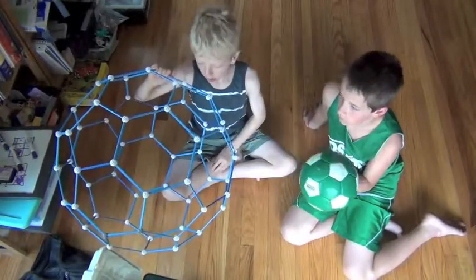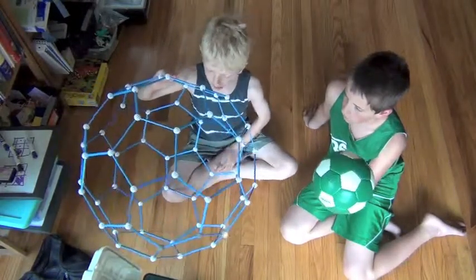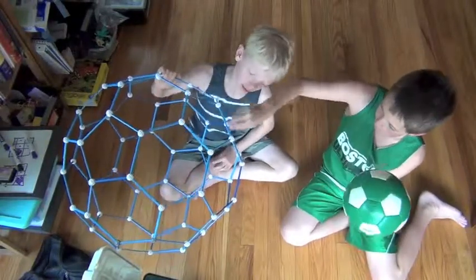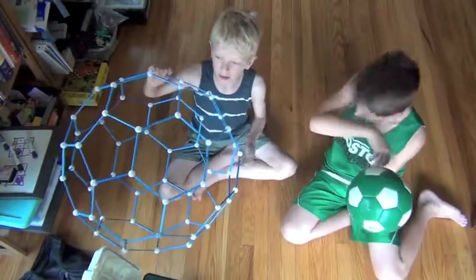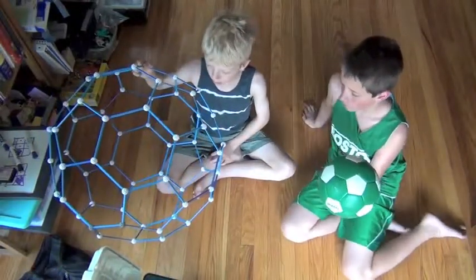Well, I don't know. Maybe we could make other shapes. We could try to truncate it again on these corners. Oh, okay, that would be interesting. So those are things we could do. What other questions could we ask? What other sort of math questions could we ask about the shape?